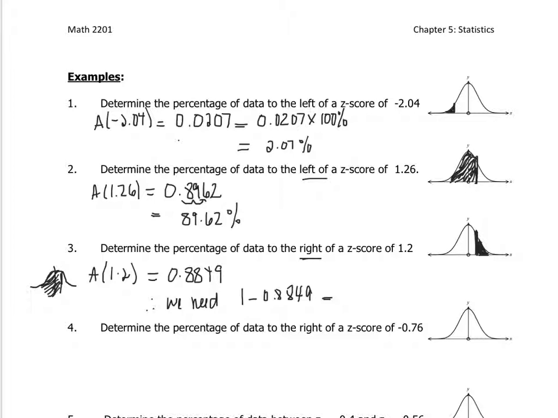So if we take 1 minus 0.8849, we get 0.1151, or 11.51% if we move the decimal place 2 places to the right, multiply by 100% in other words. So 11.51% would be the percentage of data to the right of the z-score. But we did have to use the table value of the value left of the z-score first, and then subtract it from 100% or 1 if we're using the decimal form.